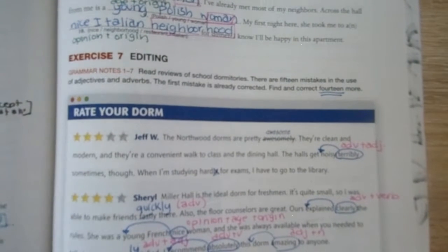Okay, so now we're doing exercise 7 on page 269. This is editing. Read the reviews of school dormitories. There are 15 mistakes in the use of adjectives and adverbs. The first mistake is already corrected. Find and correct 14 more.